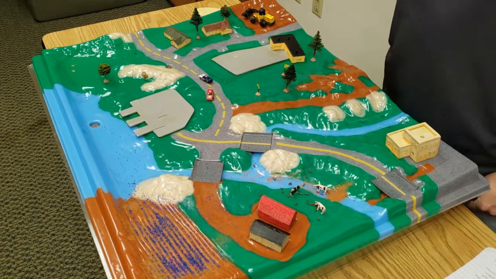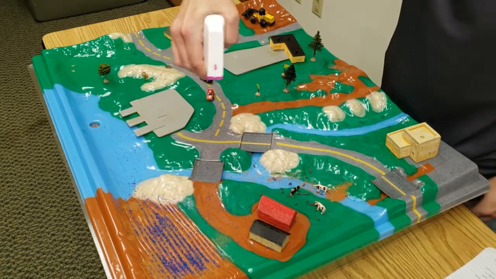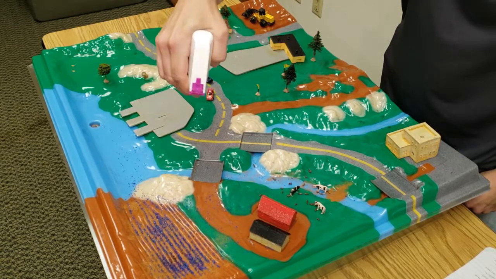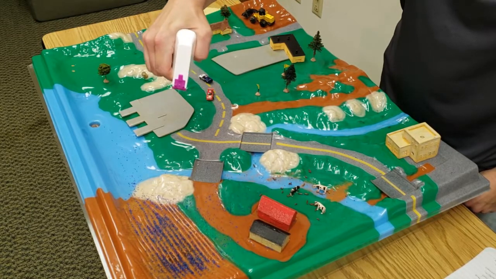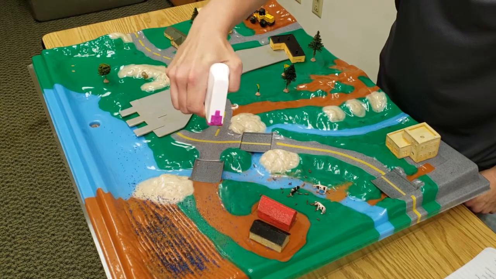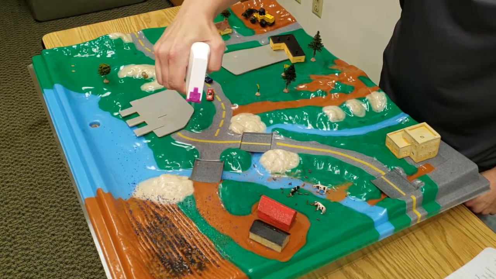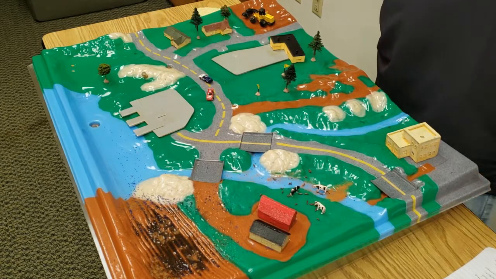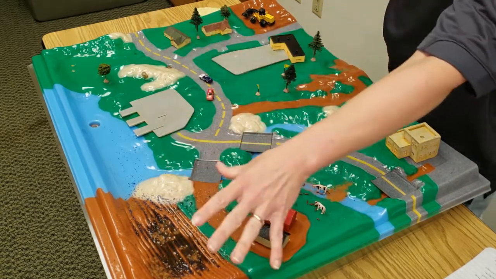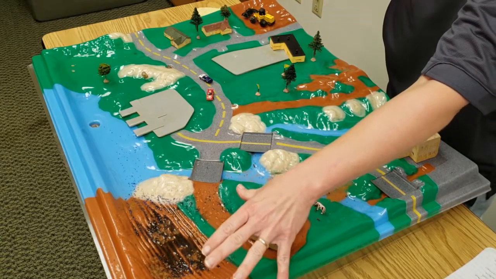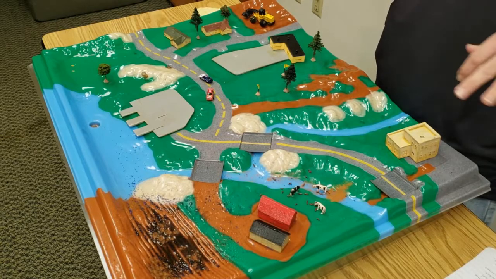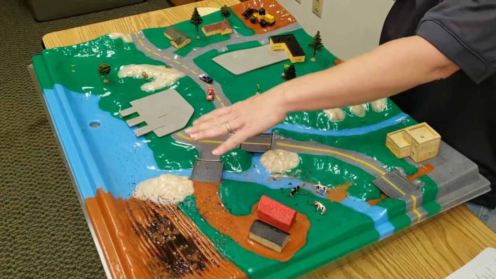So let's imagine a light rain. A normal sprinkle, nothing too drastic. You can see that the particles of fertilizer and pesticides are dissolving a little, and there's no runoff yet. Everything is staying in the field. So at this point, the soil is able to absorb these things, and there is no runoff.